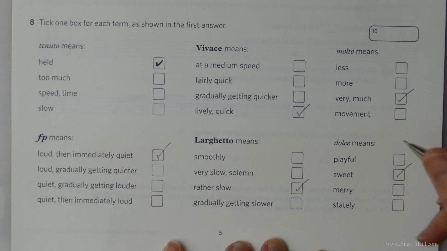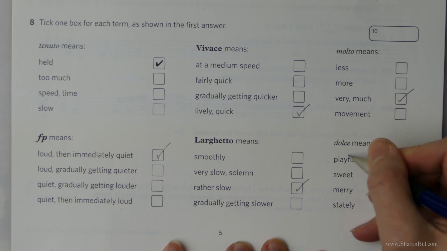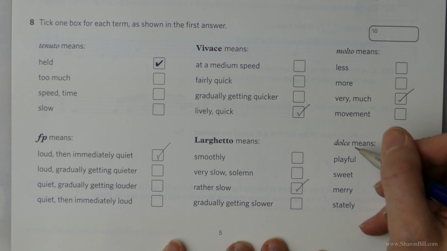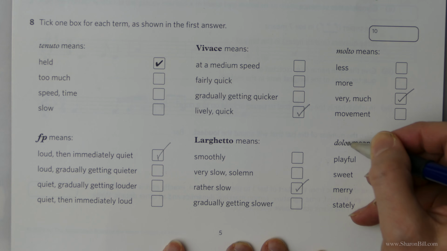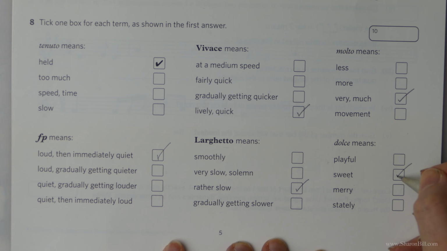Now, sometimes when you're revising, if you can find some sort of bizarre references, the more weird you make it in your brain to remember these, the more thoroughly you'll learn it. You're making an imprint in your brain. And I always think dolce, sweet little dolly. Just in my brain, that's what makes sense to me. So there we go, sweet. So that's the end of that question.